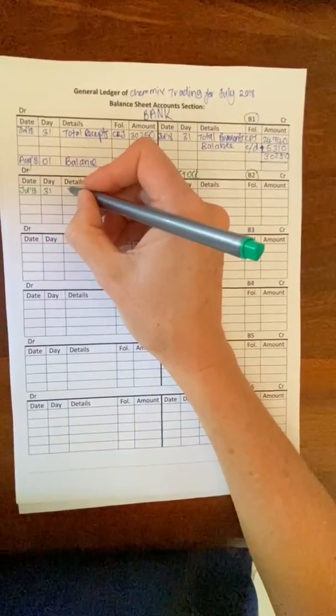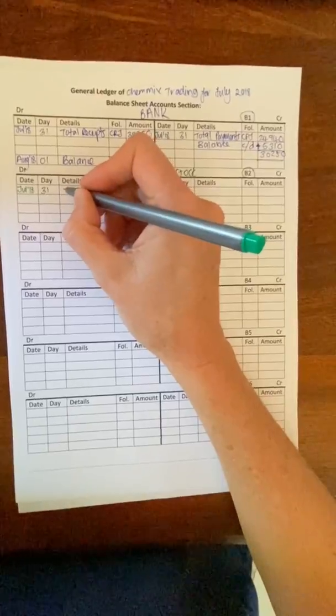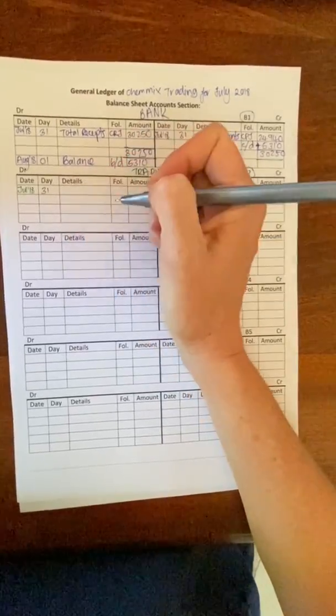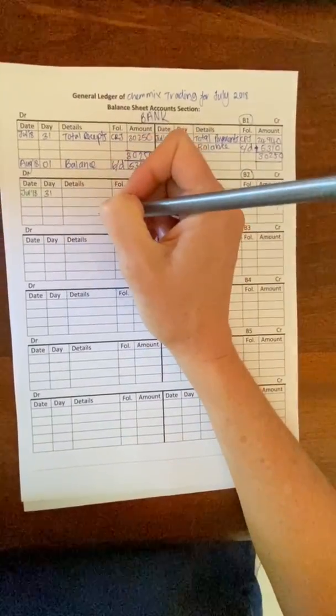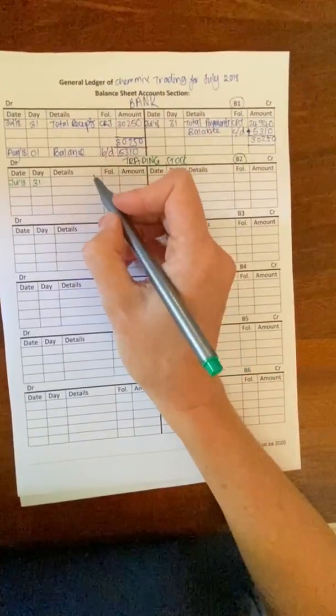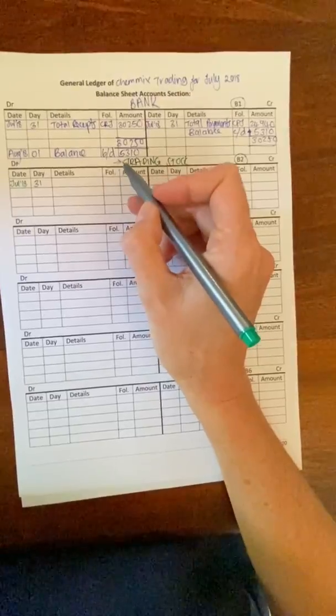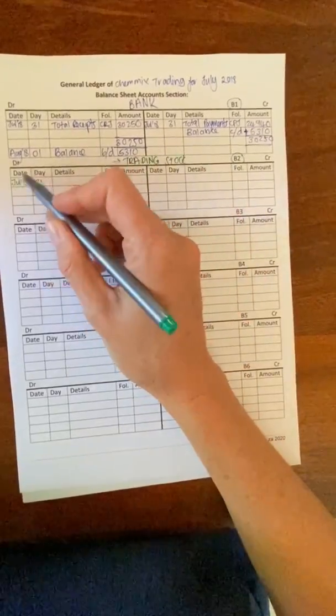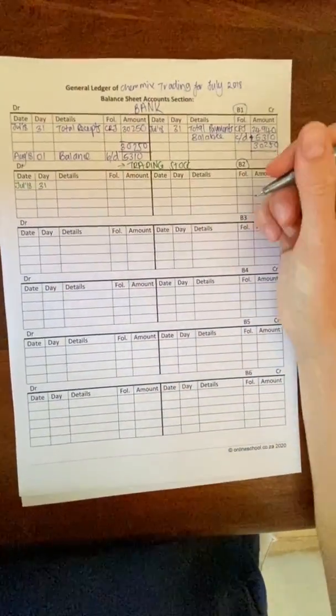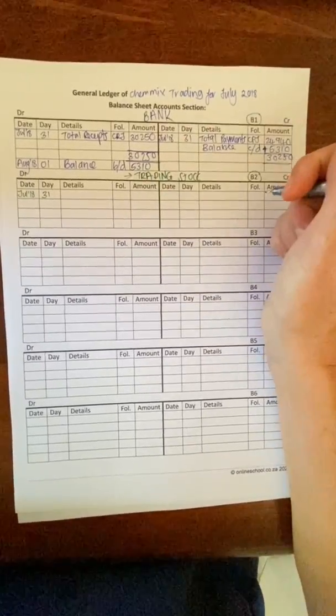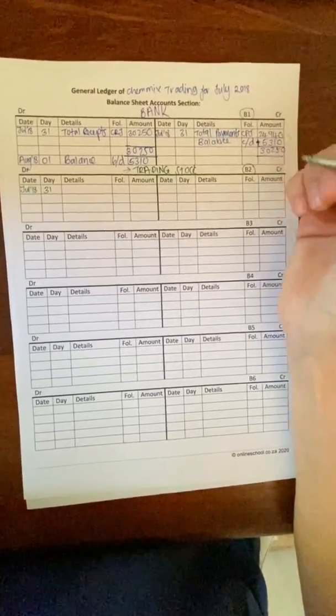My details. What is the contra account that is going to be credited because of me buying this trading stock? So I have purchased trading stock. The trading stock is going to be the debit transaction. What is going to be the credit transaction? How did I pay for that trading stock? I paid for it out of my bank account.